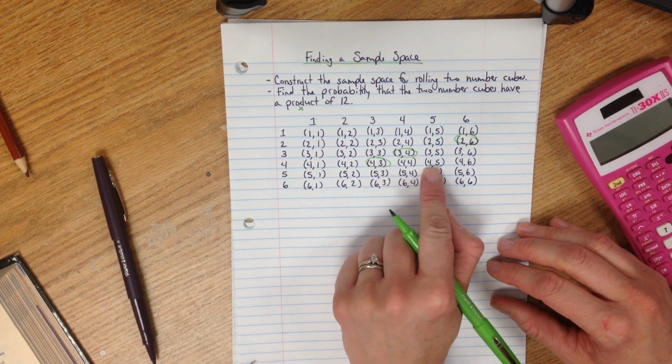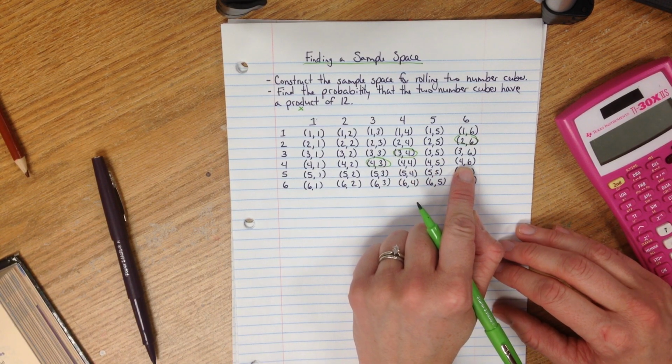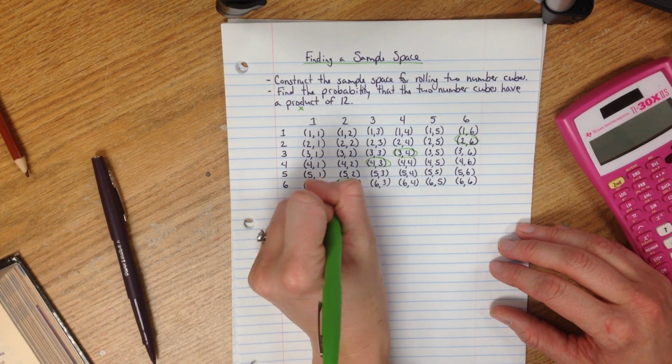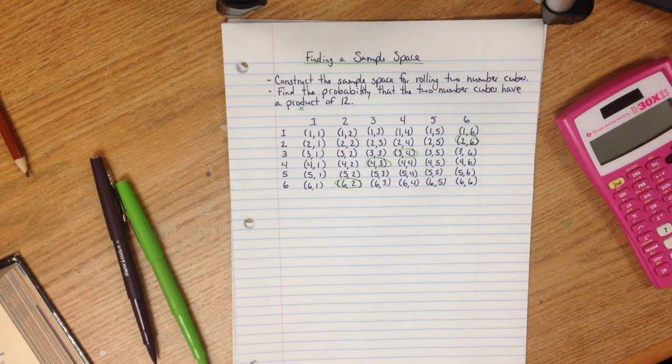There's another option. Oh, and 6 and 2 is 12. So that's another option. So I scanned through the sample space, looking for whether multiplying the two numbers together would give an answer of 12. Those 4 that I circled have a product of 12 when they are multiplied.